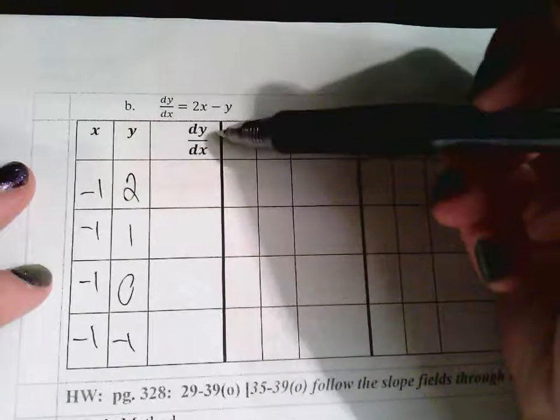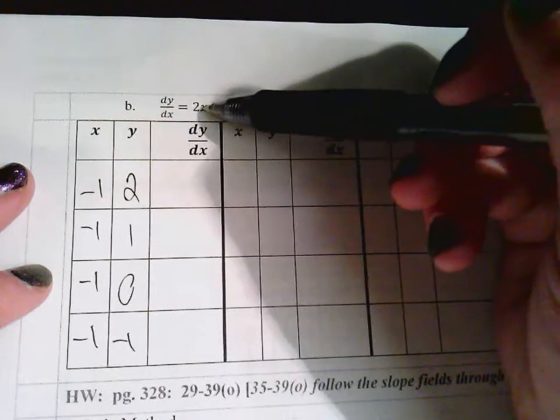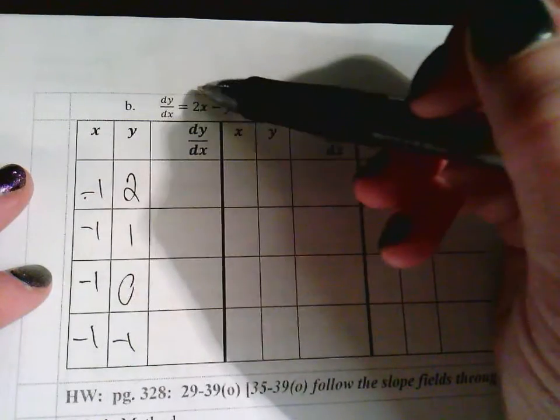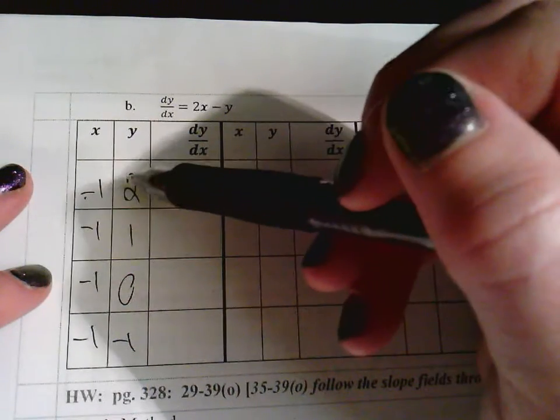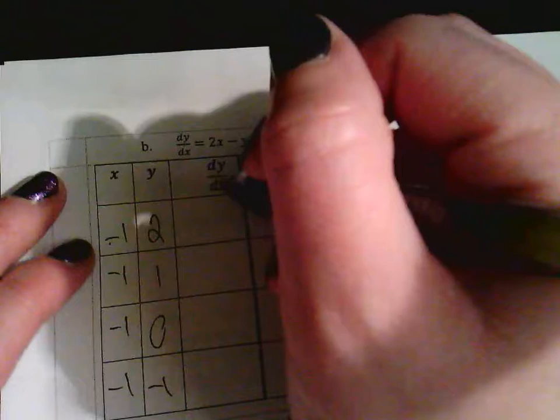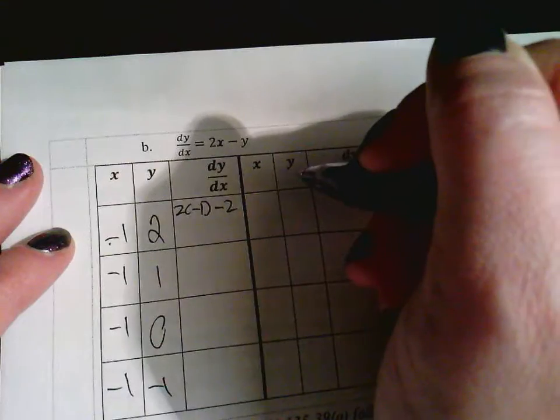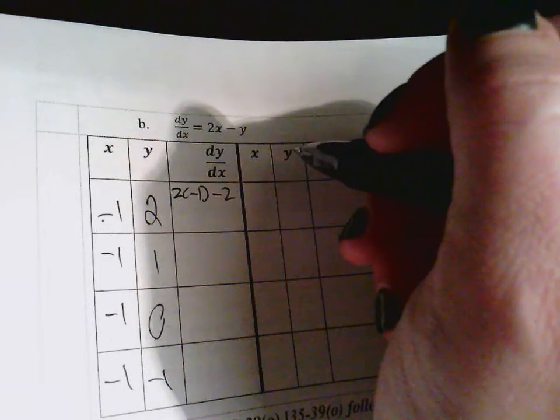So to find dy over dx, you're going to use this. So you're going to do 2 times -1 minus 2, because x is -1 there, and y equals 2. So you're going to have 2 times -1 minus 2. -2 minus 2 is -4.